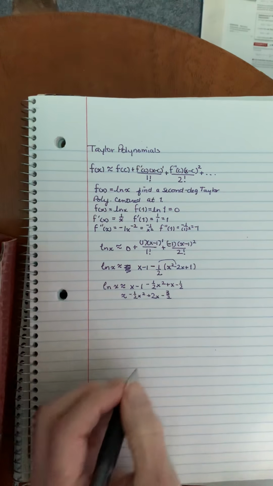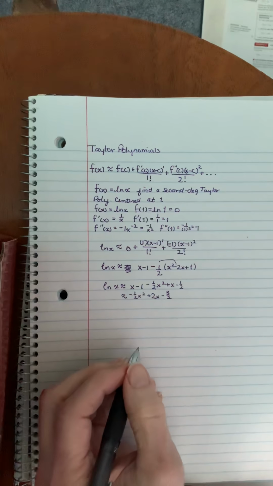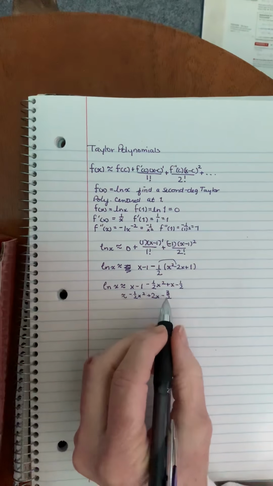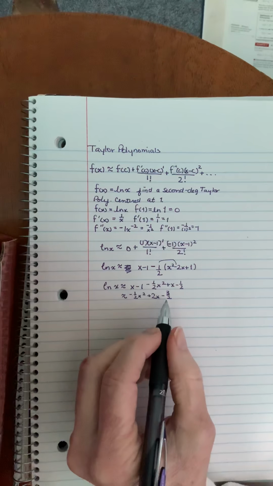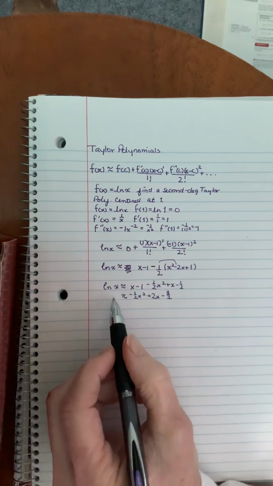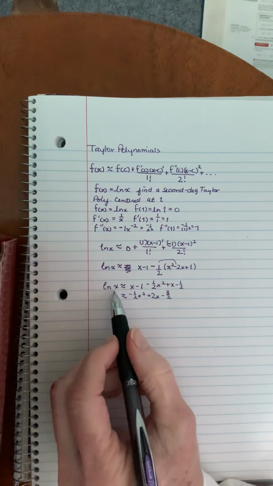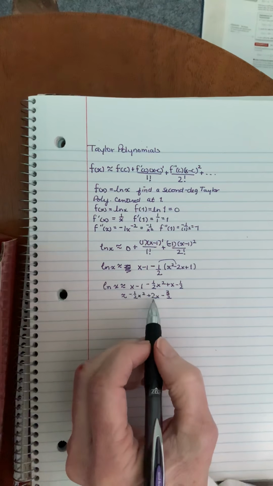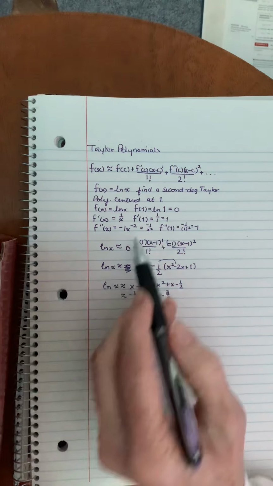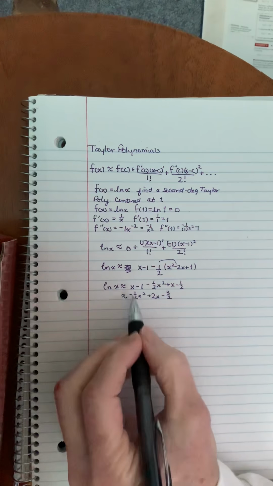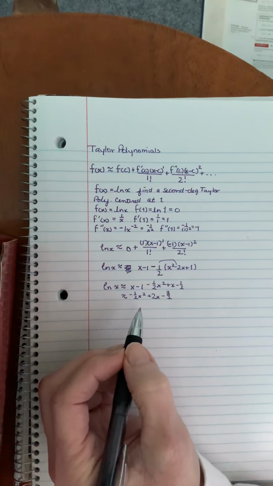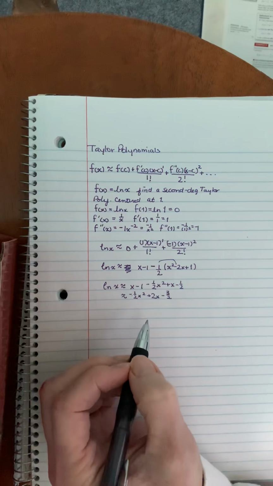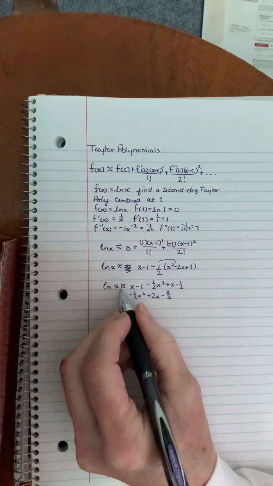What you might want to do is attempt to graph that on a graphing calculator or website or whatever, and you might want to graph natural log of x with it. And you'll notice that very, very close to the value 1, which is the center of this thing, these are virtually the same. They are not identical, but they are very close. So it is an approximation.